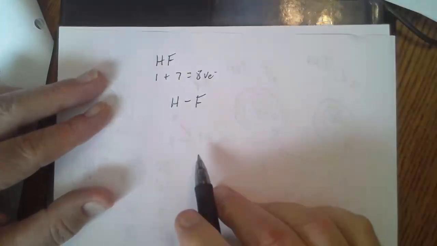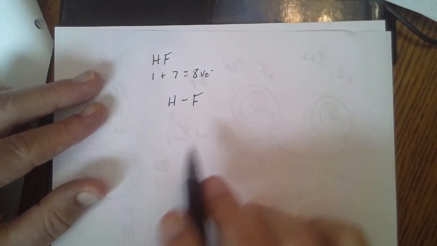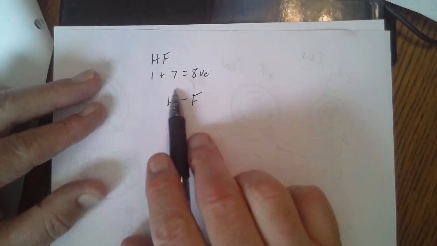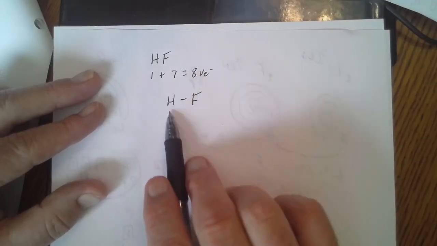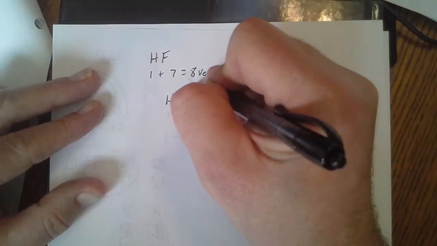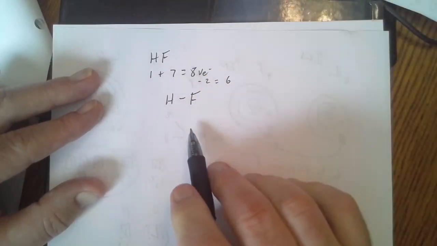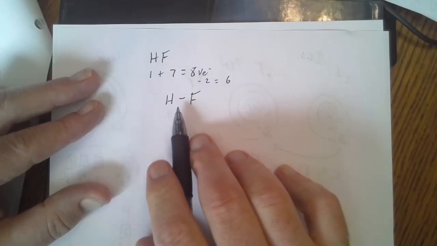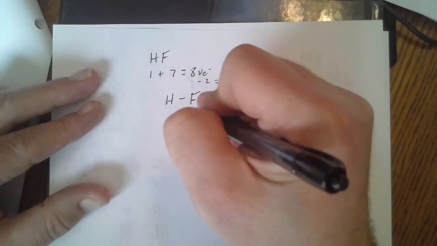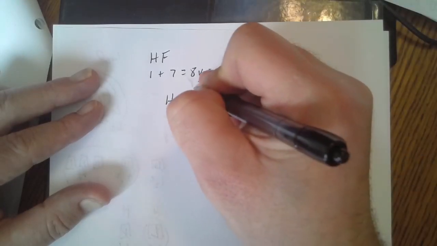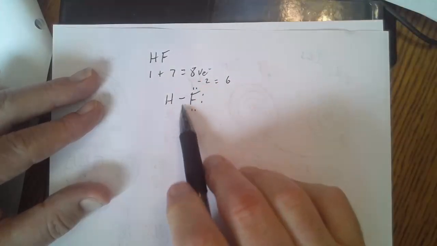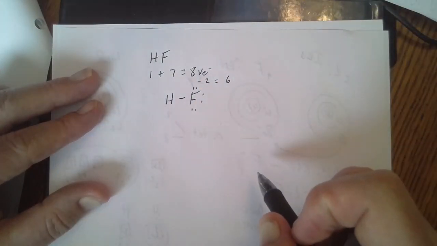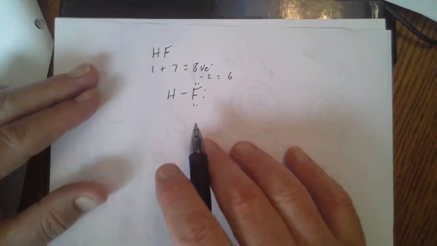So we will combine them like this. The hydrogen has its octet completed. 8 minus 2 gives us 6 left over. Well, the fluorine needs 6 as well. So here's 2, 4, 6, 8. There's the octet for the fluorine. Questions?